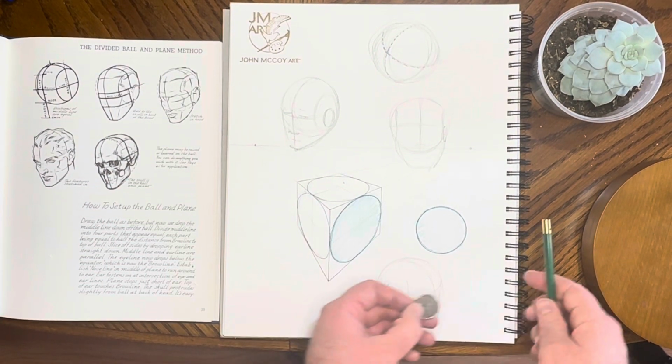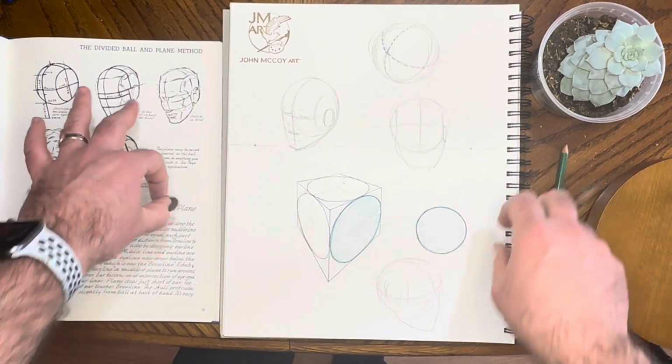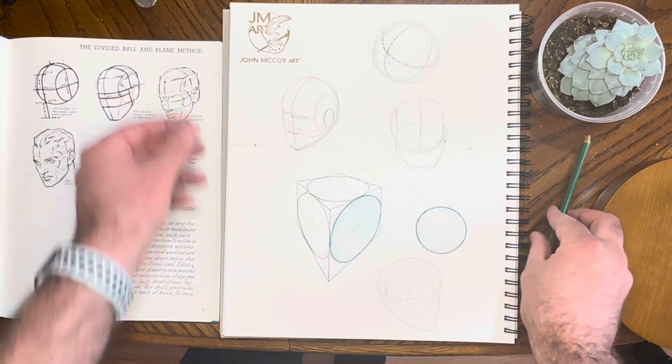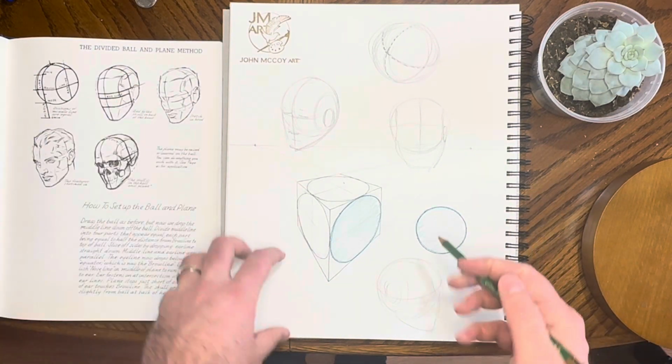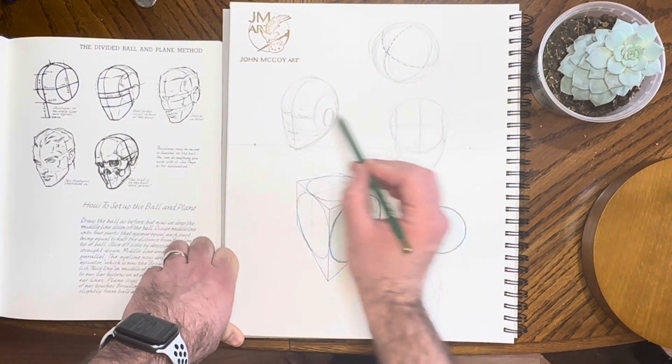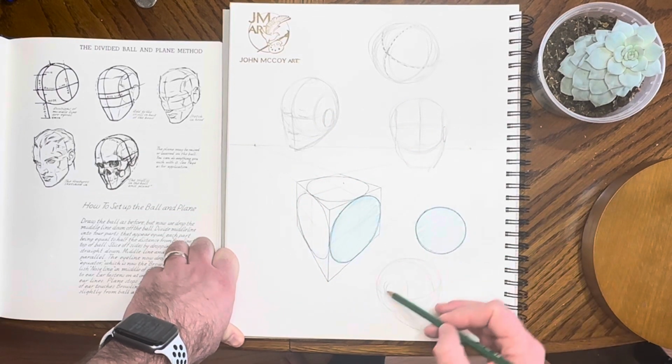A healthy combination of drawing from life and learning this method. This method helps us to recognize how linear perspective is applied to the face, how the lines are consistent. We're always going to have a brow line, depending on where the face is.